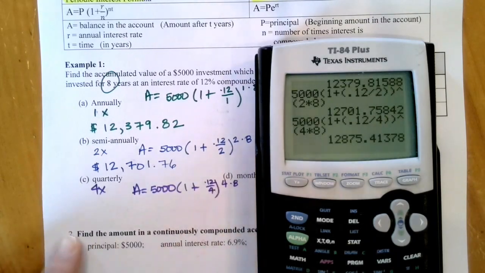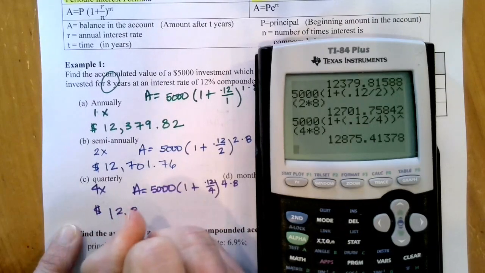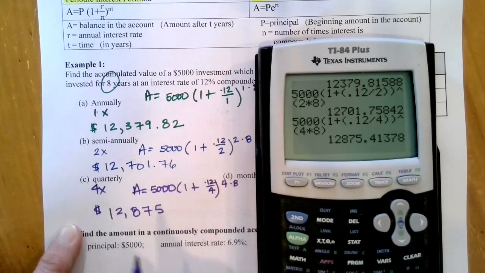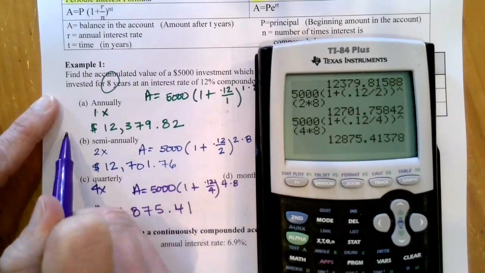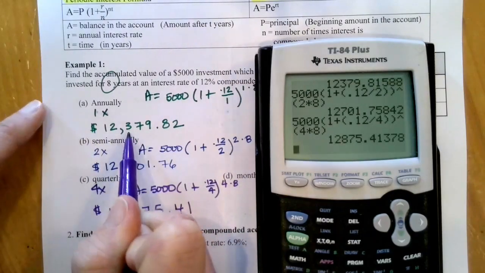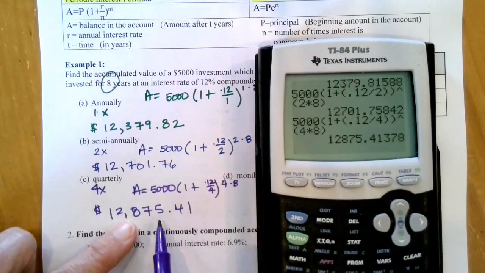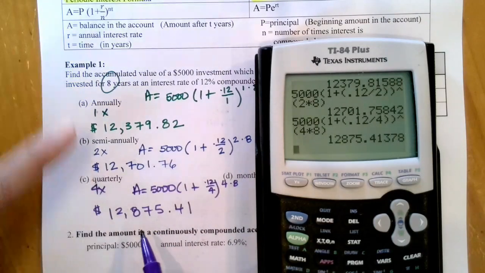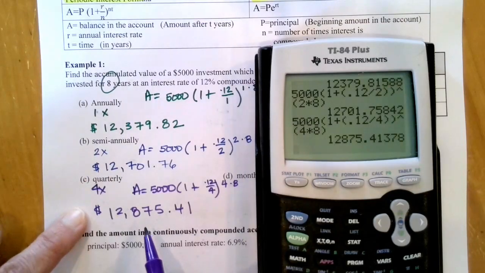Check out how much money I have now. $12,875.41. Now check that out. I gained about $350, and then here it looks like I only gained about $175. So your initial growth is huge, and then it begins to taper off.